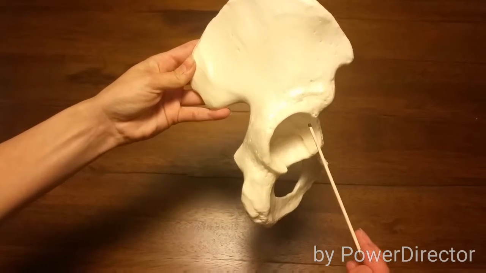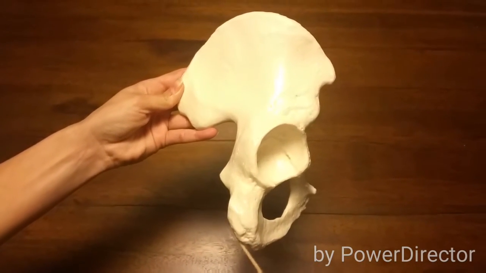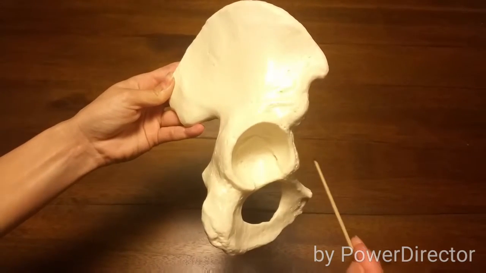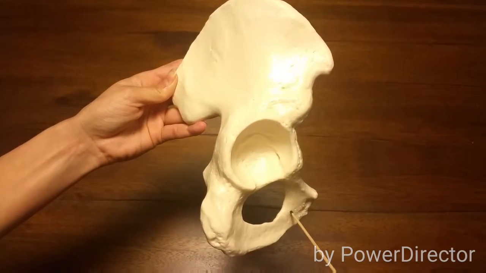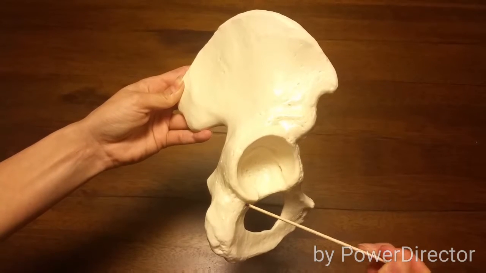The other two bones that fuse to form the pelvis are known as the ischium and the pubis, which lie inferior to the ilium.